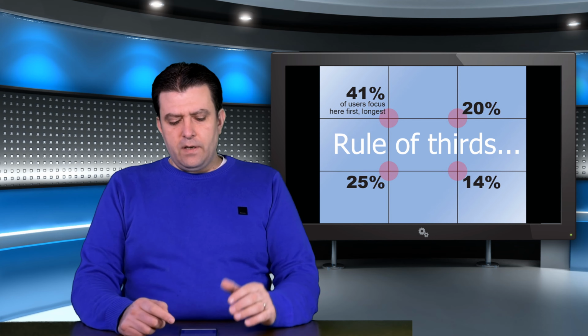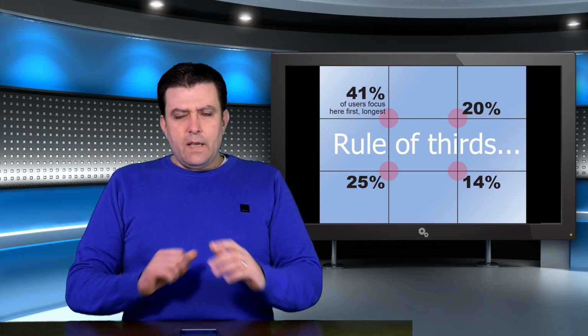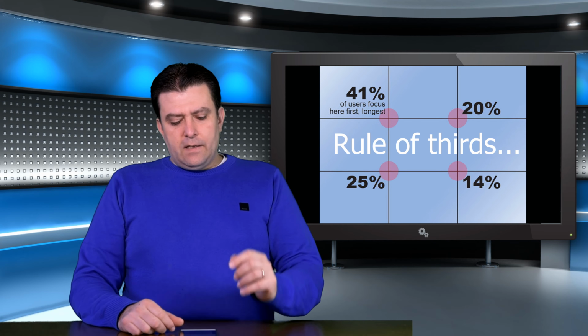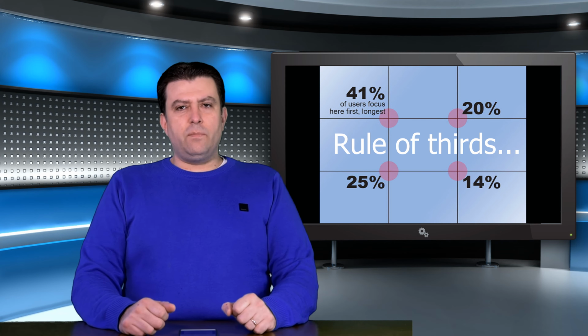You can see on the screen over here that there are these lines, two vertical lines and two horizontal lines, and these lines are dividing your picture into 9 equal pieces. As you can see, there are some red dots where the lines cross each other. Those are the points where you should put your subject.